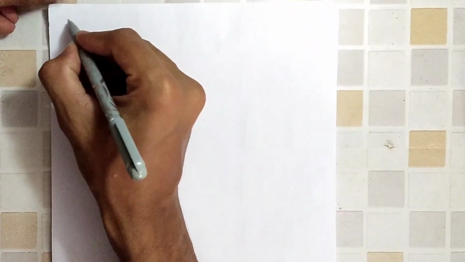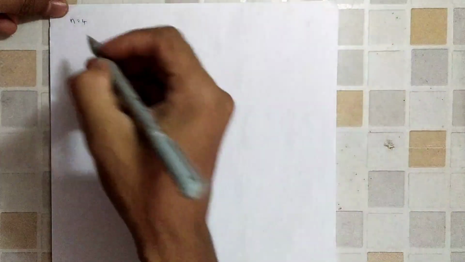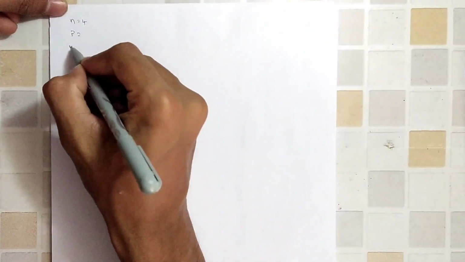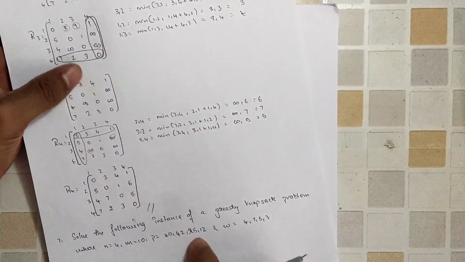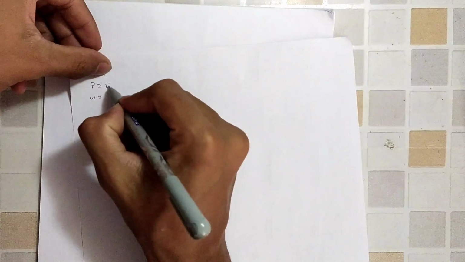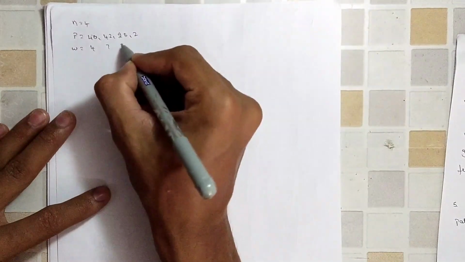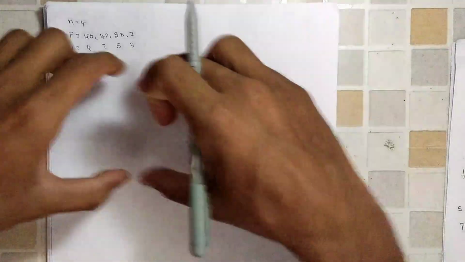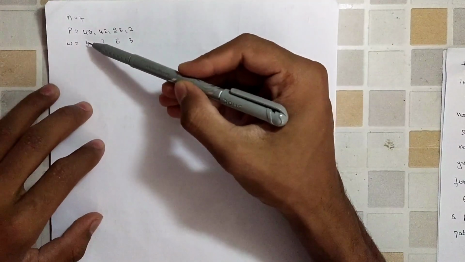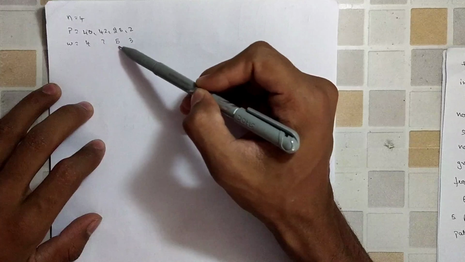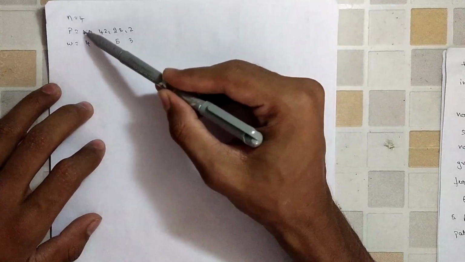Given here, n is equal to 4, meaning we have 4 items, and the profit and weight of each item are given. Here the profits are 40, 42, 25, 12, and the weights are 4, 7, 5, 3. Basically we have to make a tabular column, so consider this as item 1, item 2, item 3, item 4, and the respective items have their respective profits.